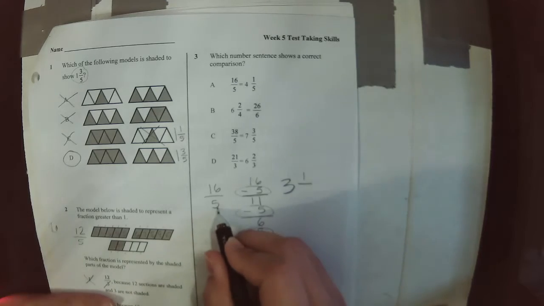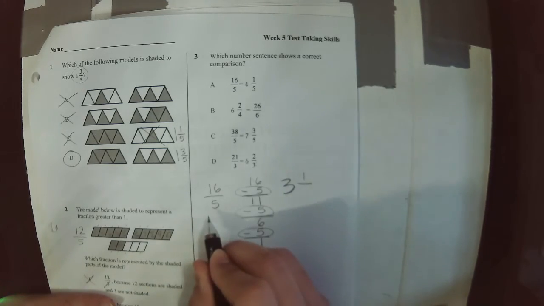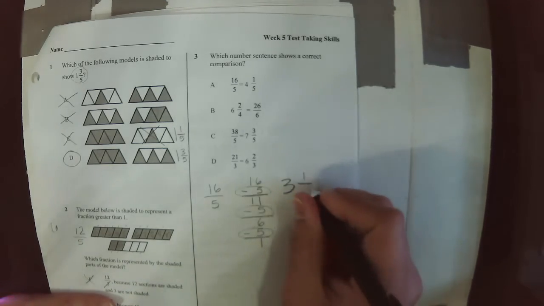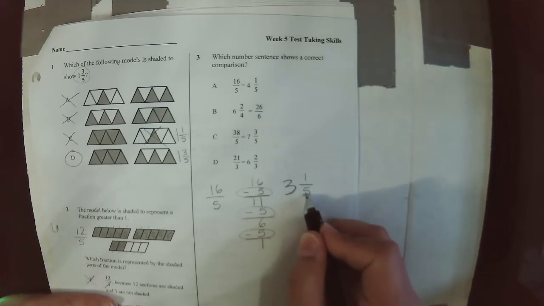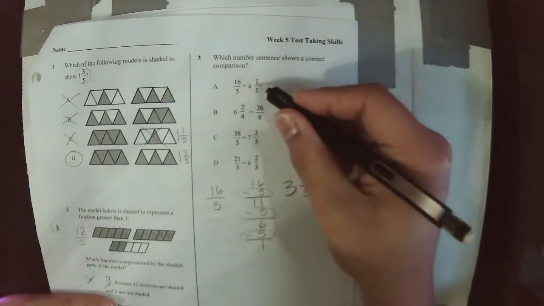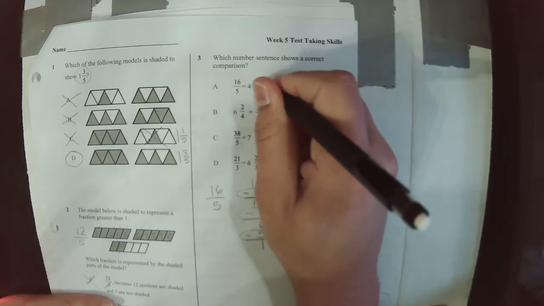I had 1 left, so 1 is my numerator. And my denominator does not change. It was 5 before. It's going to stay 5. So I should have 3 and 1/5. If I look at my answer choice, it says 4 and 1/5. So this one is not true.